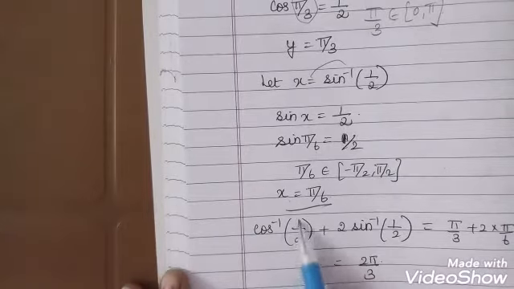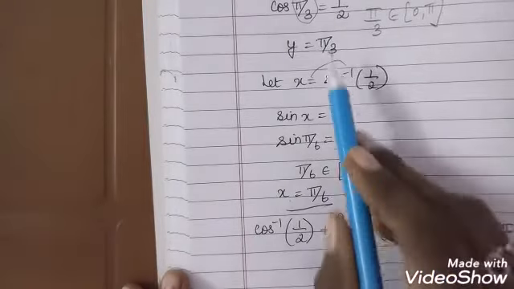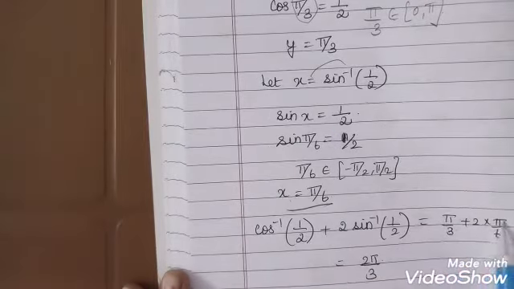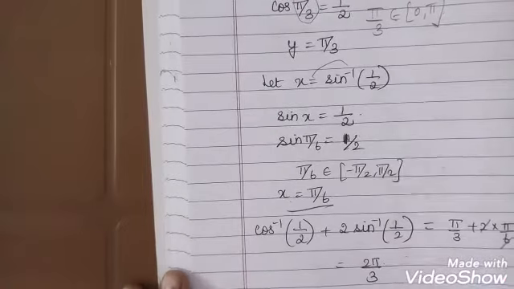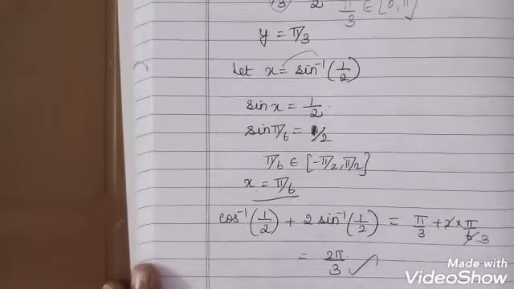So cos inverse of 1 by 2 plus 2 into sine inverse of 1 by 2 is equal to pi by 3 plus 2 into pi by 6. Here it gets cancelled: pi by 3 plus pi by 3. What is it equal to here? 2 pi by 3.